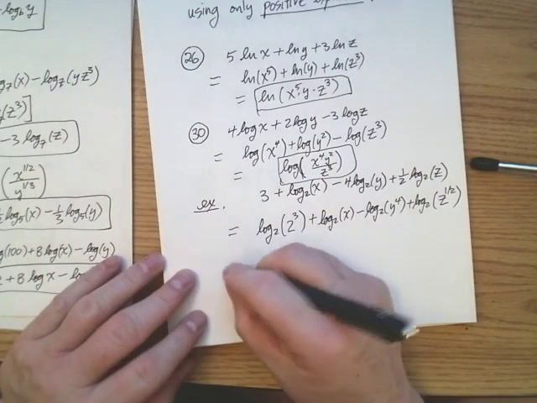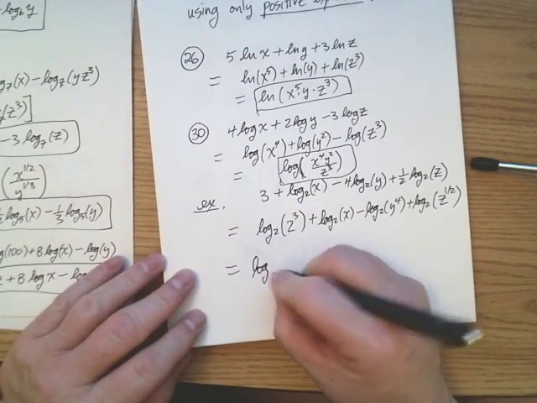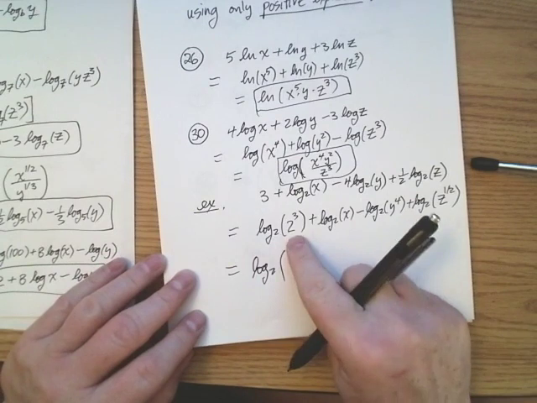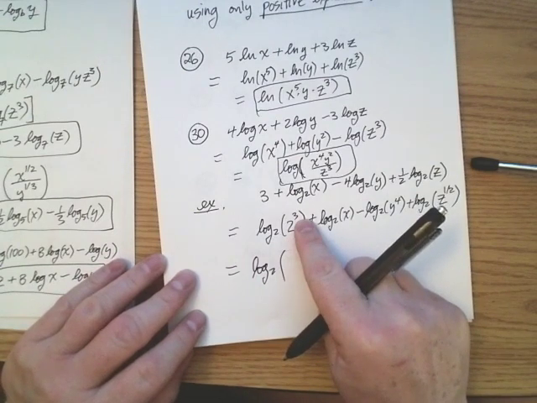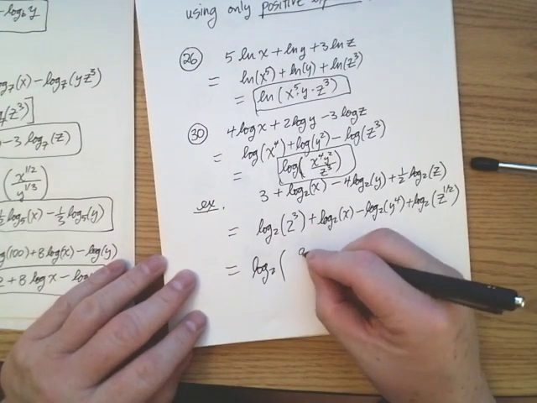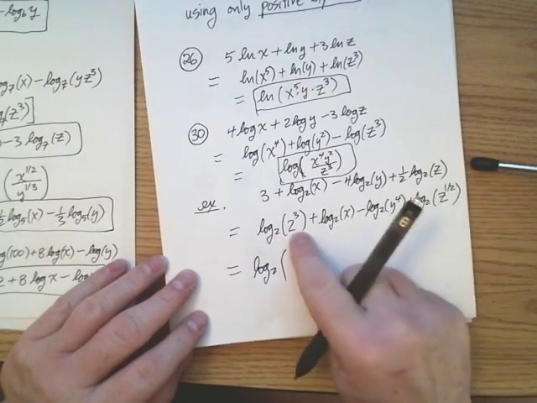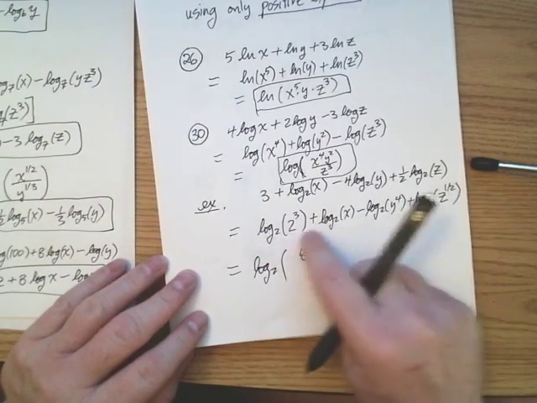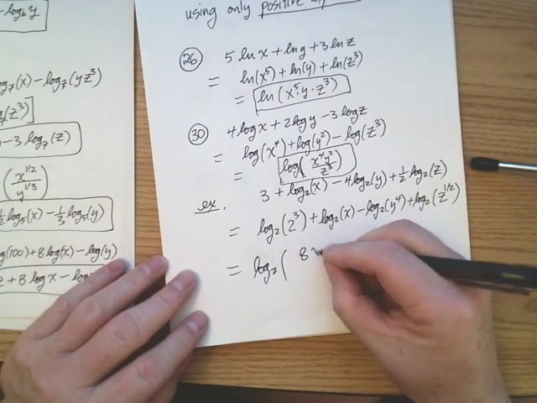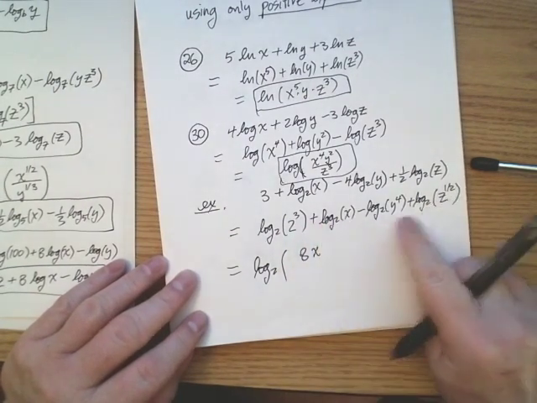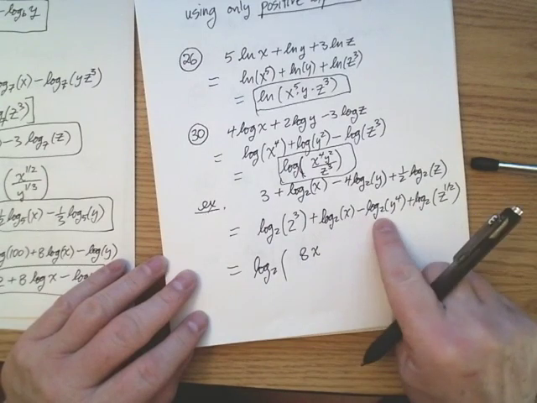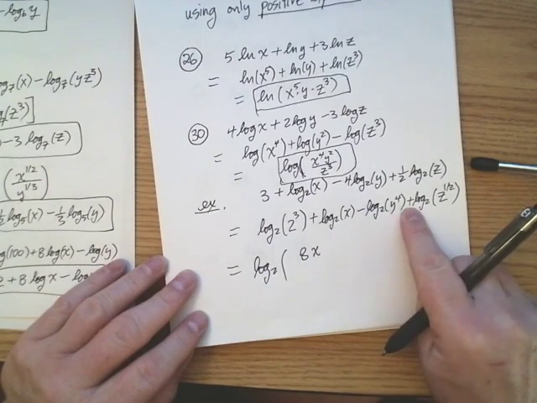I can combine these into a single logarithm base 2. Maybe I should do this. What's 2 cubed? Well, that's really 8, so I'll make that into 8. Plus logarithm base 2 of x. So these two, it's really the logarithm base 2 of the product of these two. So I'll put an x there, right? Before I deal with this, I see a plus here on this one.